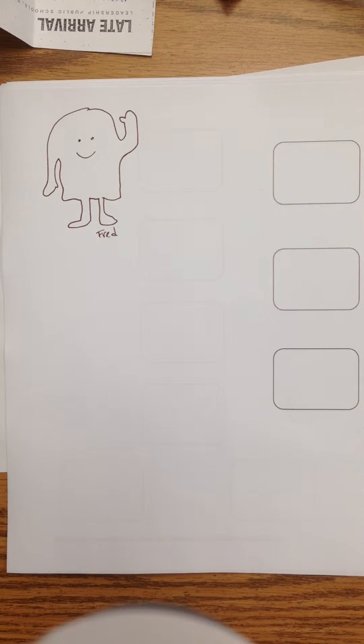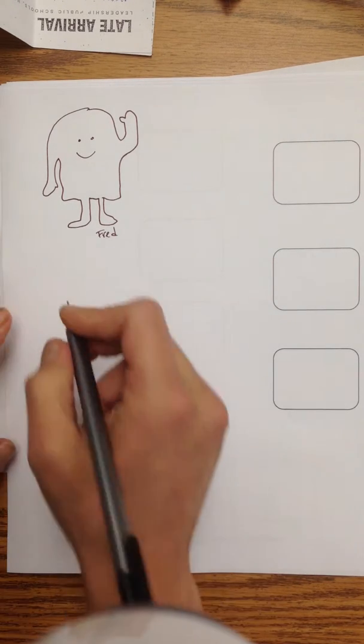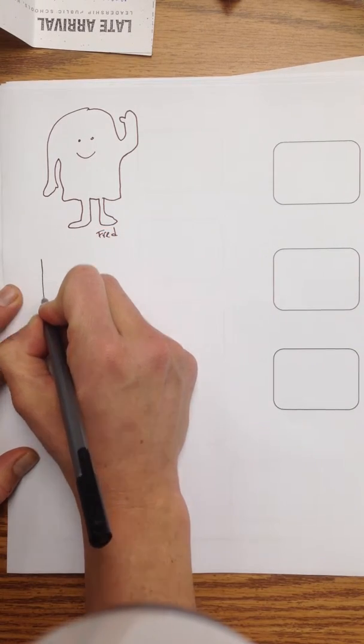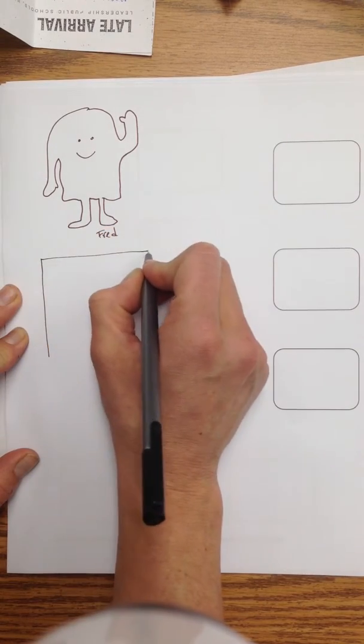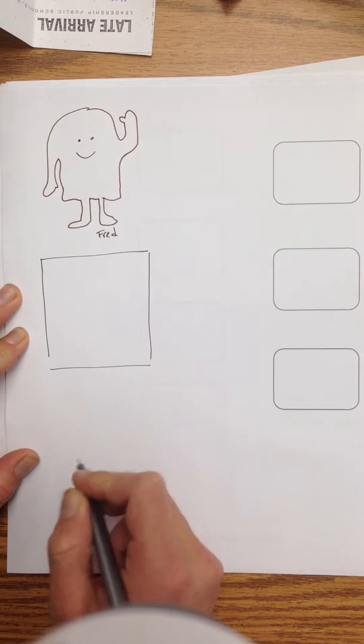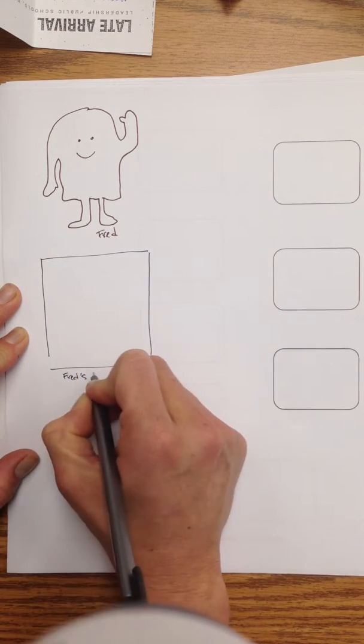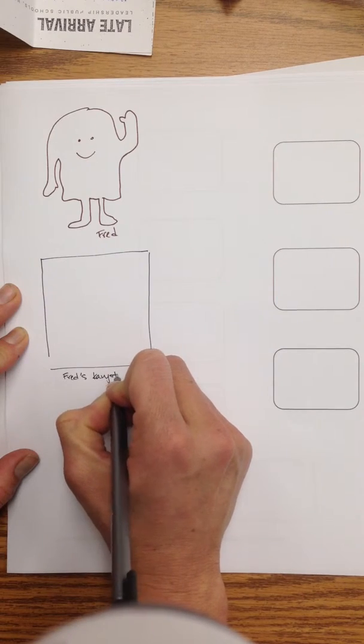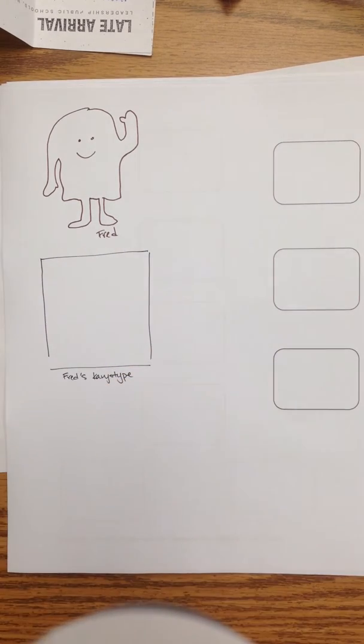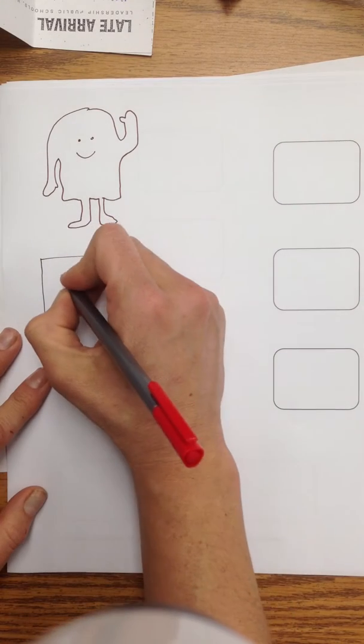The only point is he's a really weird species that doesn't exist. We're going to draw Fred's karyotype. This is where you need your 2 colored pens.